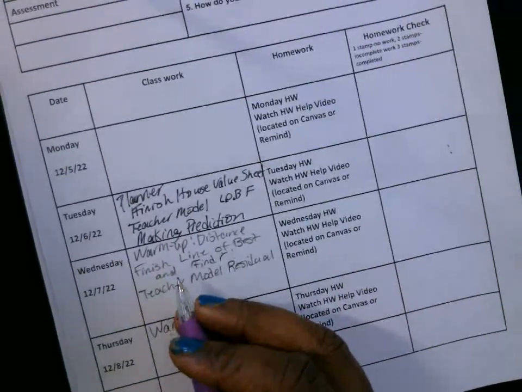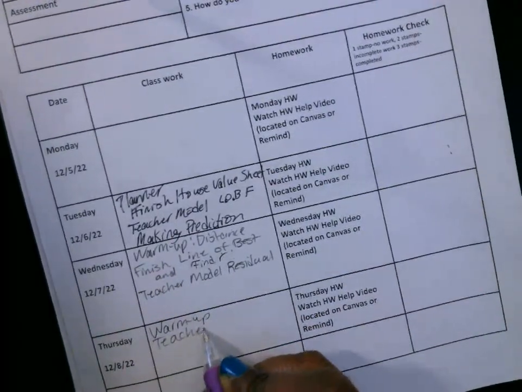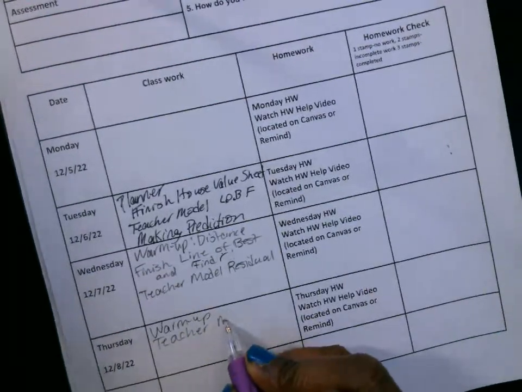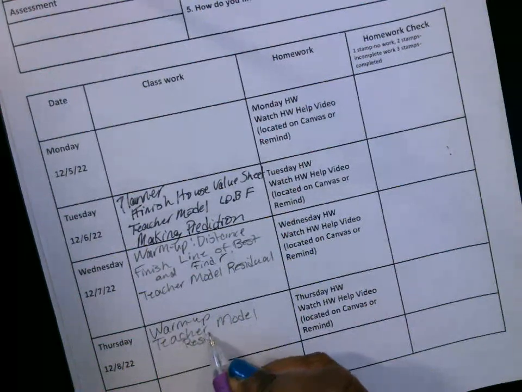Today, I'm going to go over residuals. So we're going to finish our notes on residuals. We started notes on residuals, but we're going to finish our notes on residuals. And then there's a practice sheet on that.